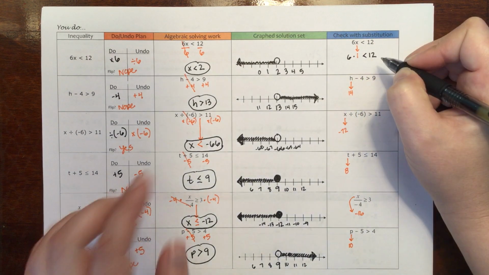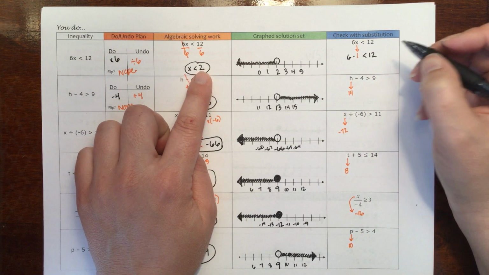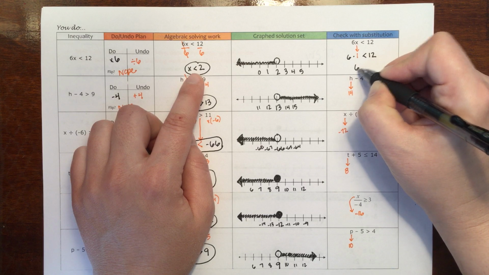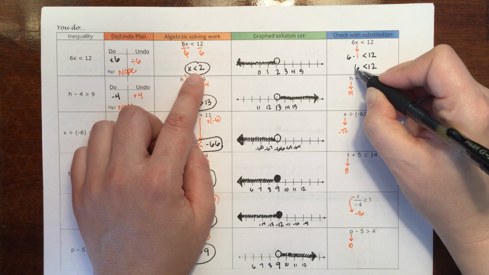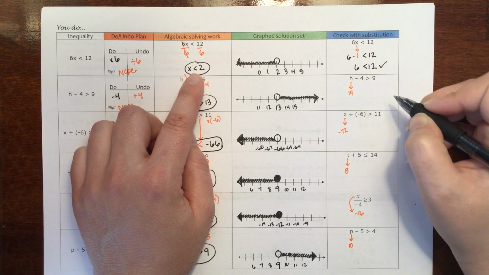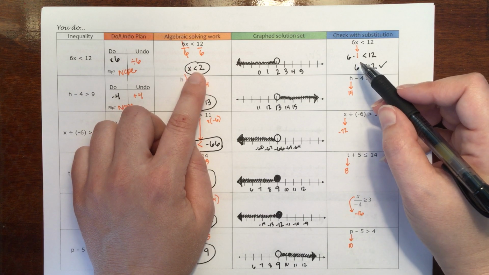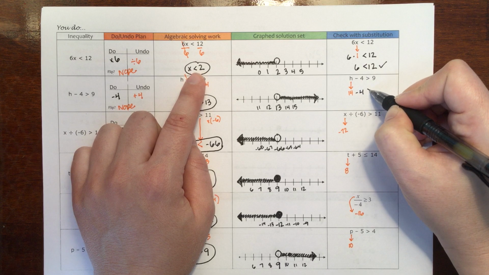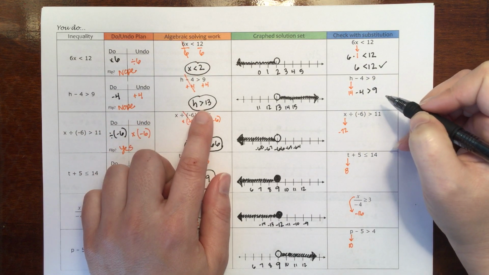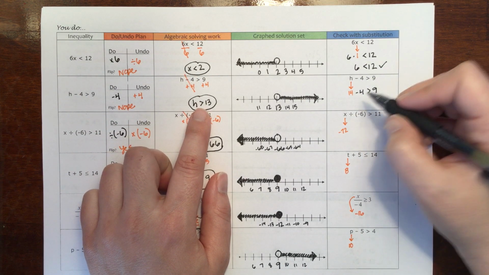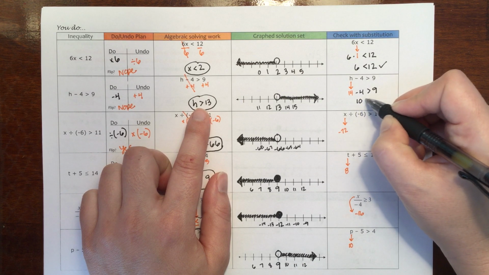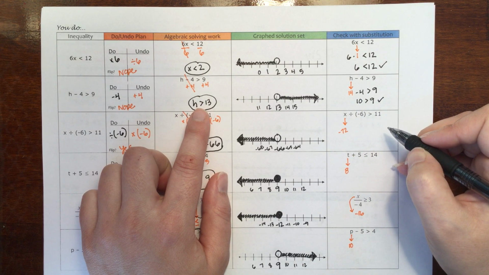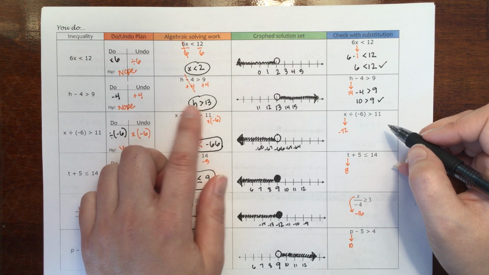So for the first one, the x that's less than 2 that I'm going to pick is a 1. 1 is less than 2. 6 times 1 is 6, and then my statement is 6 is less than 12. That's true. So I know that I correctly picked a number less than 2. For the second one, I'm going to pick 14 because I needed an h that was greater than 13. And the statement that I get is 10 is greater than 9. That's true also. So I'm feeling pretty confident about my answer.